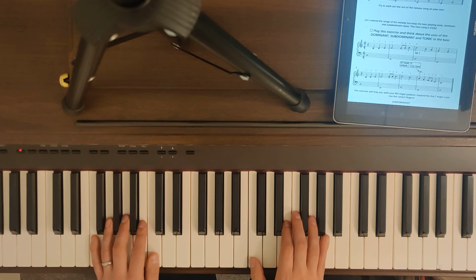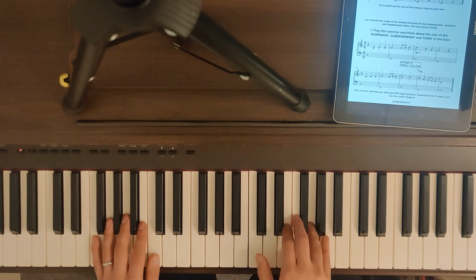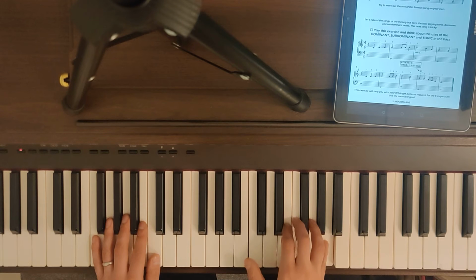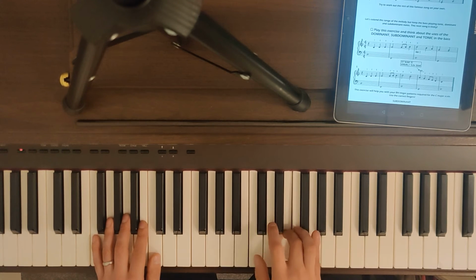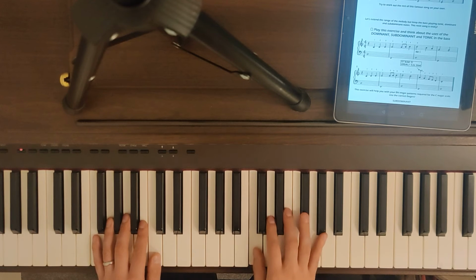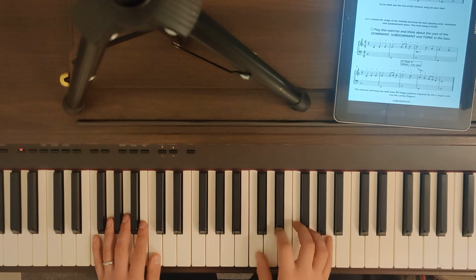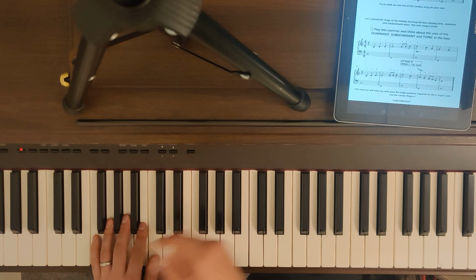So let's play the whole of line 1 in the right hand. 1, 2, 3, 4. Okay, make sure you can do that properly. Then we'll add in the left hand.